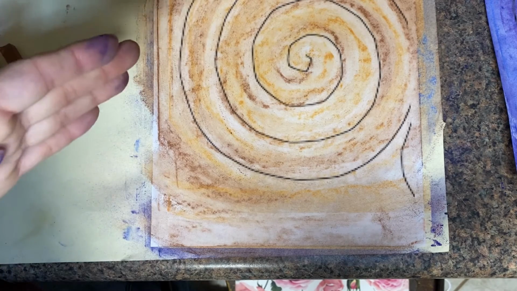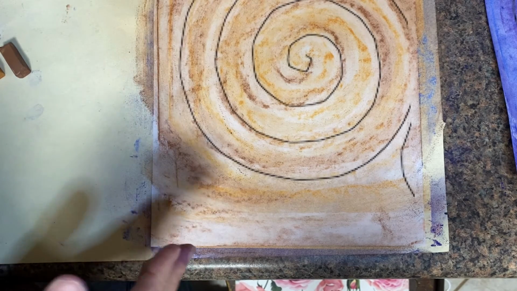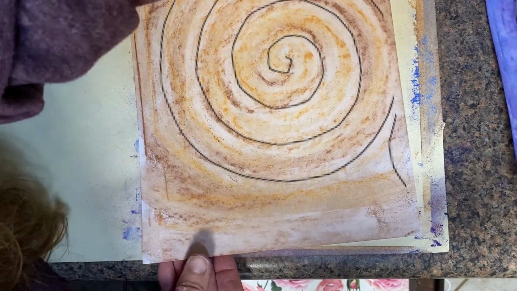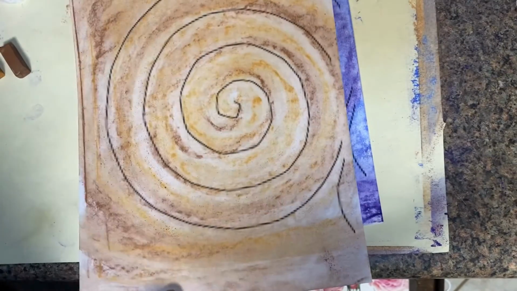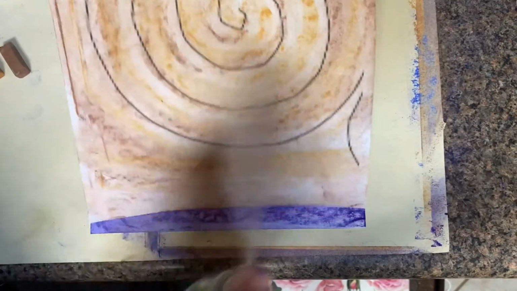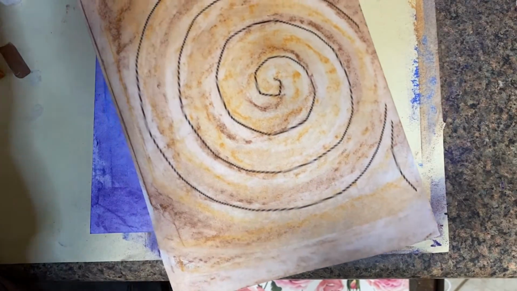All right, so the last time I did it, because I did one of these already, I did this as the background, and this was the foreground. Oh, I forgot to spray this one. Well, let me spray this one real quick. There you go, just real quick.